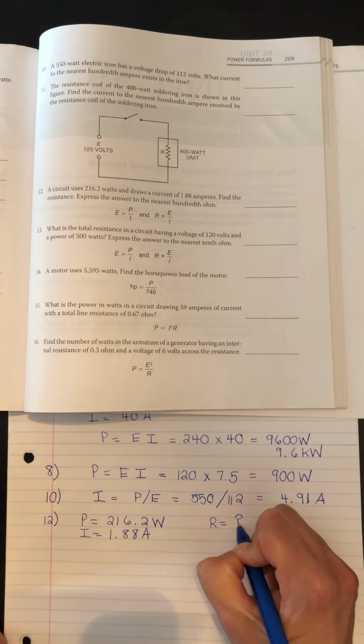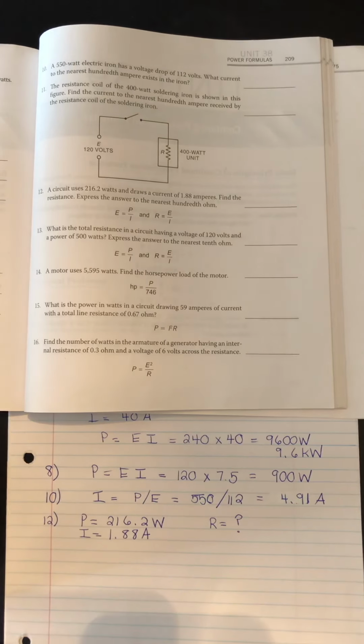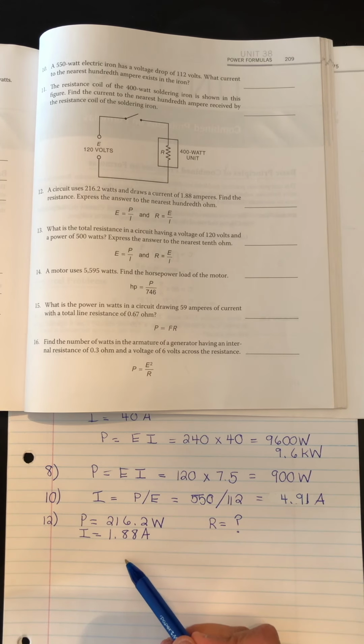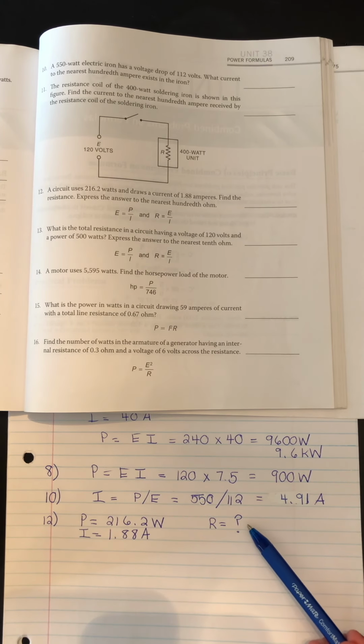Okay, so how could we proceed? Well, if we begin and find voltage, once we have our voltage determined, we could then use Ohm's law in order to find the resistance.